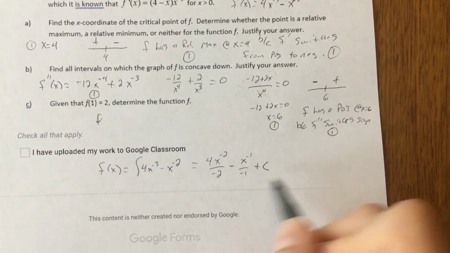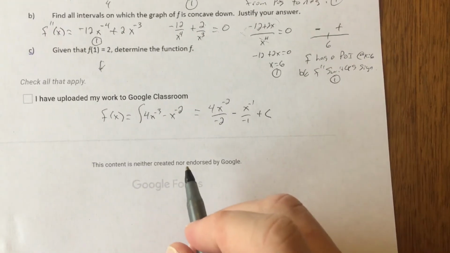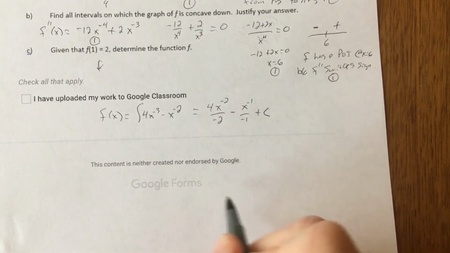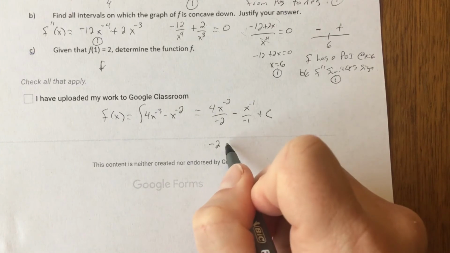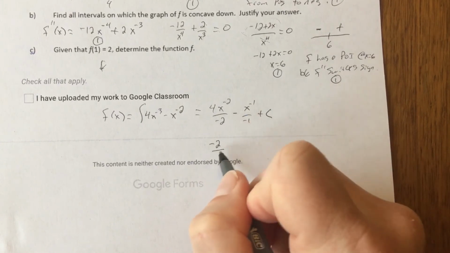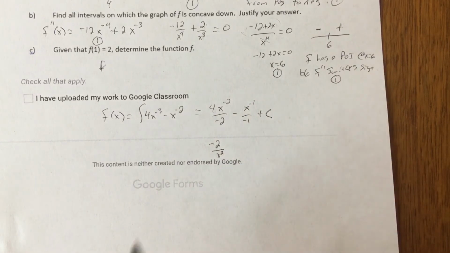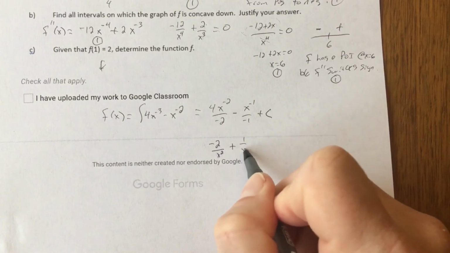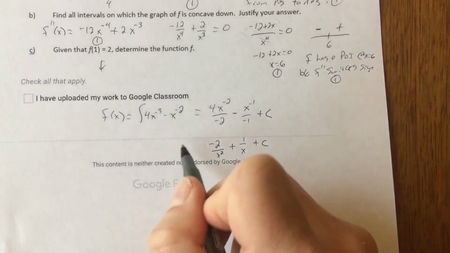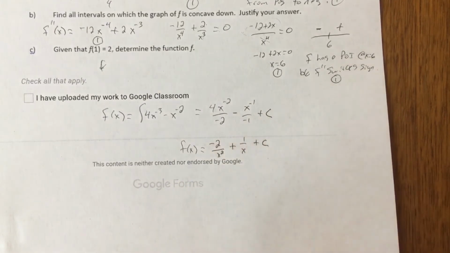Okay, so definitely some simplifying is needed here. We're going to get 4 divided by negative 2, negative 2, and I'm going to rewrite that as over x squared. And then this minus and negative become plus 1 over x and then plus c. So here's my f of x.